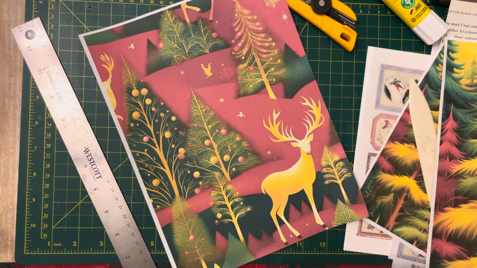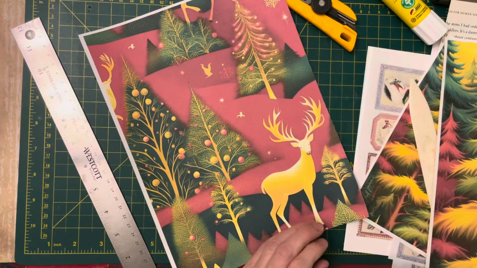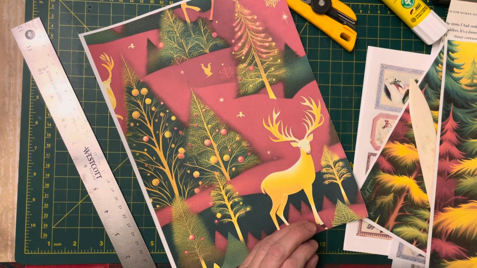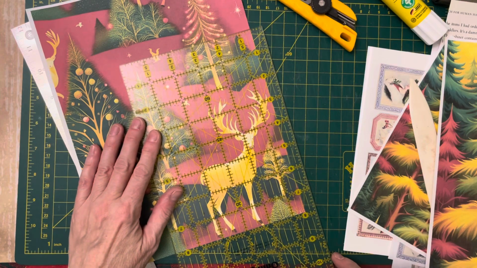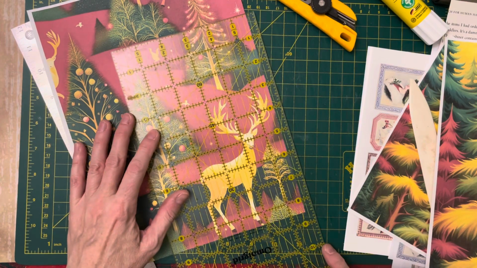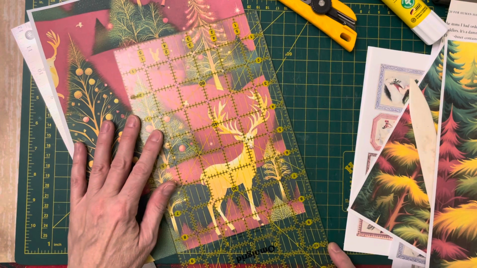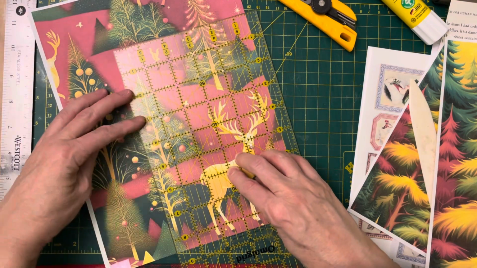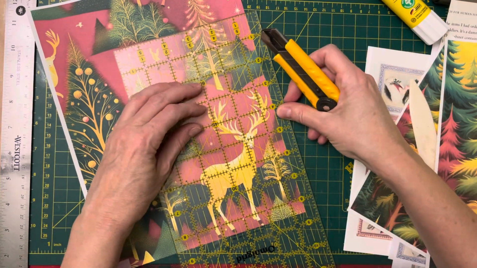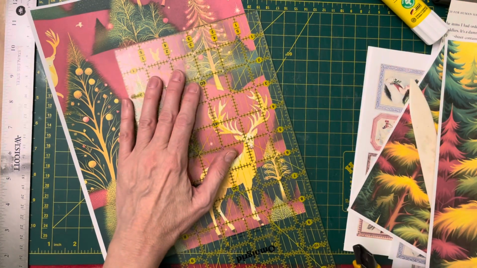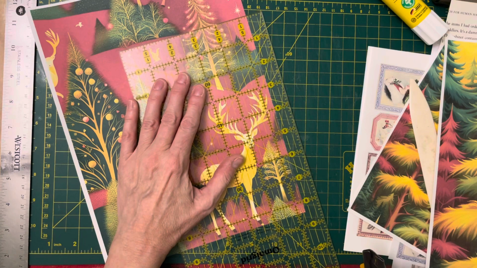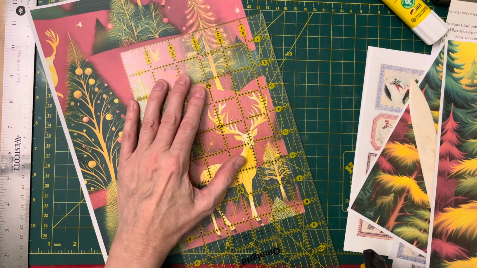And then I think we have decided these pages are about 8.5 by 5.5. I'm going to skosh it that way, and I'm going to skosh it that way, just to give it a little bit of breathing space.